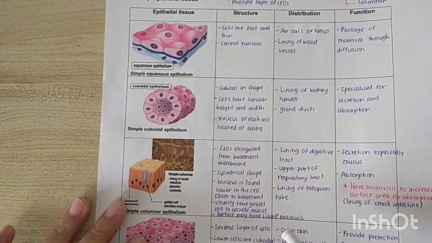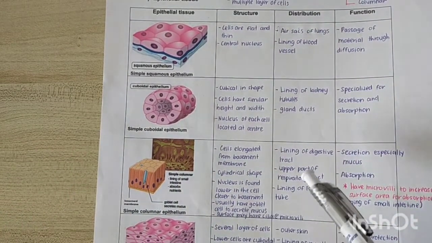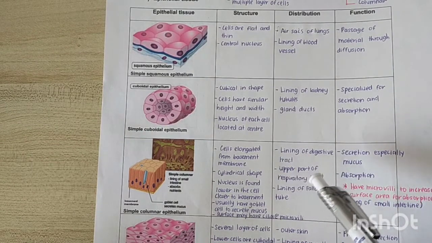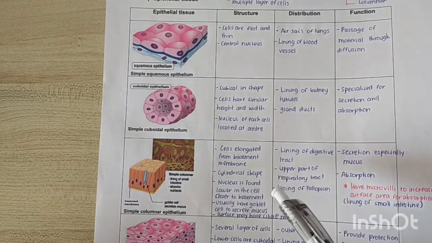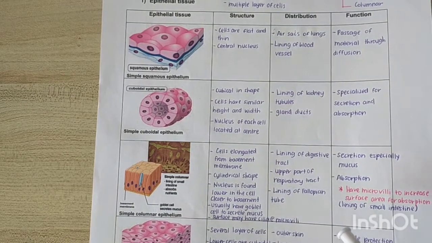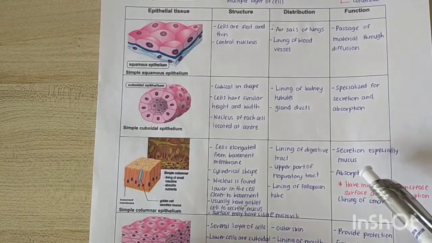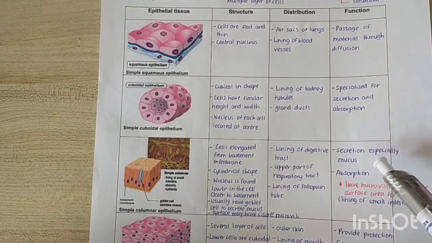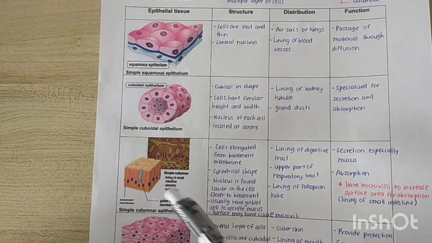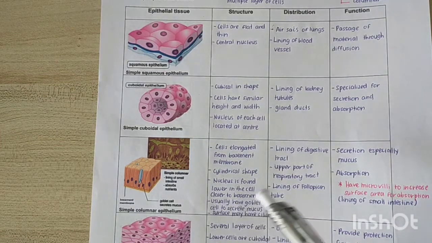Okay, and then the distribution of the simple columnar epithelium: it is the lining of the digestive tract, upper part of the respiratory tract, and also the lining of the fallopian tube. And then the function of the simple columnar epithelium is secretion, especially mucus, because of what? At the structure of the simple columnar epithelium, it has goblet cells to secrete the mucus.